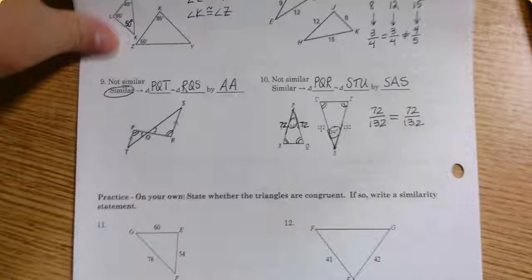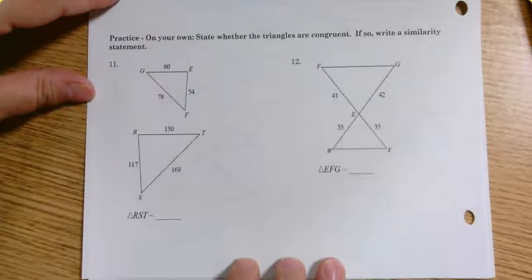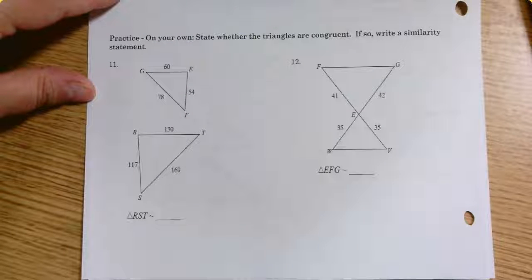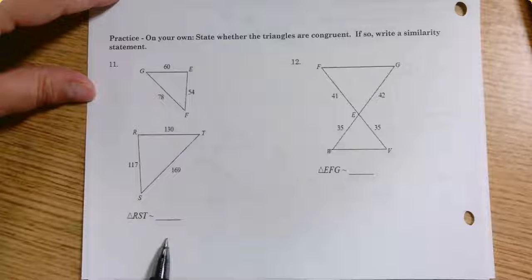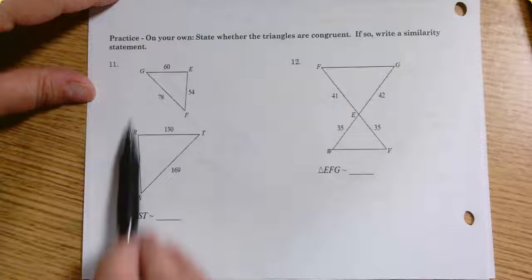Next up, practice on your own. Well, this would be a good time if you want to hit pause and try these. There aren't that many blanks here, but I would definitely try to find all the same things we found on the problems above here. Find out, can you tell if they're similar? If so, how? And then write your similarity statement if you can. So pause. And now I'm going to assume you've done any pausing you wanted to do and are ready to go on. Here we have just sides.